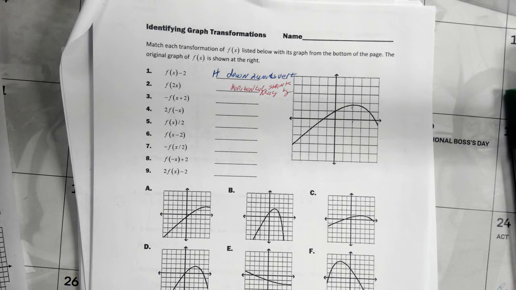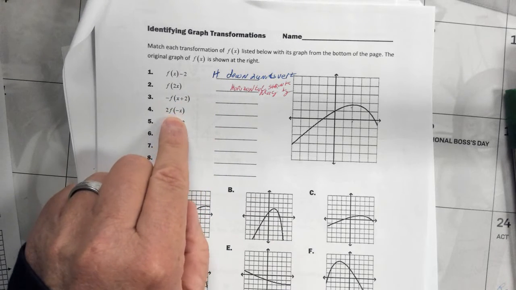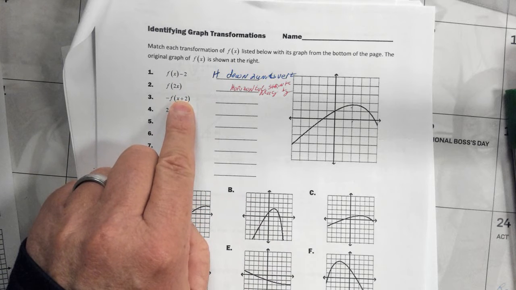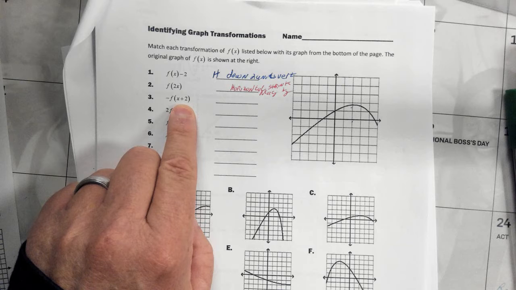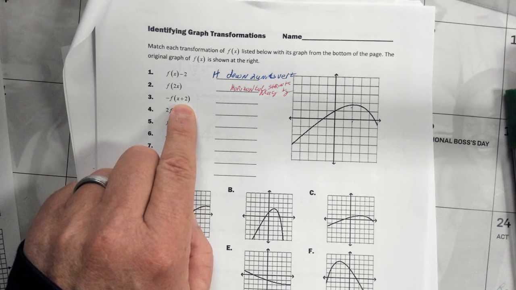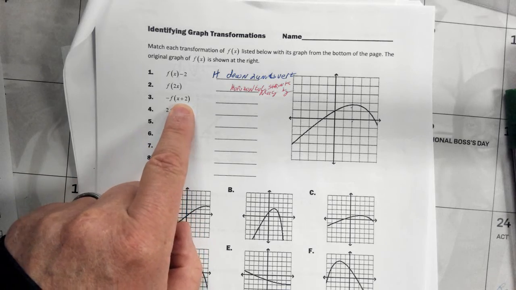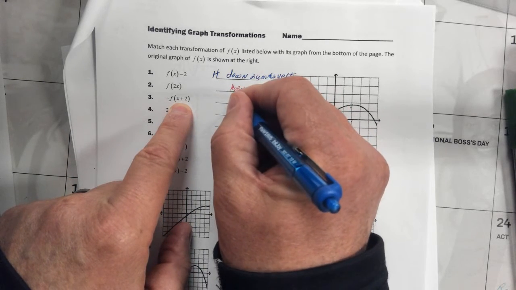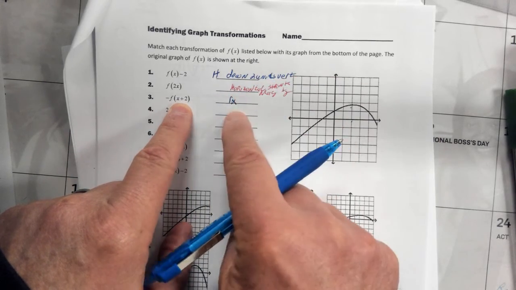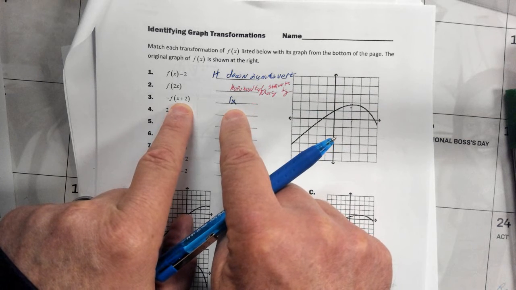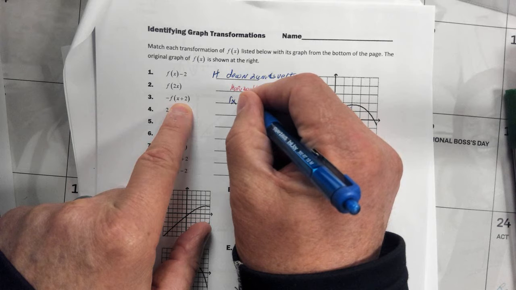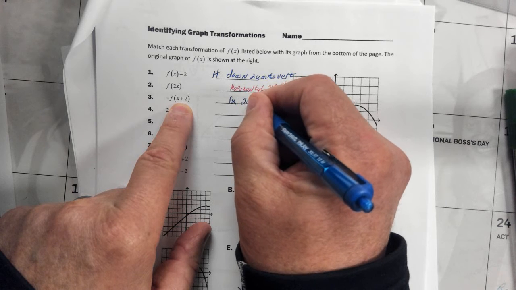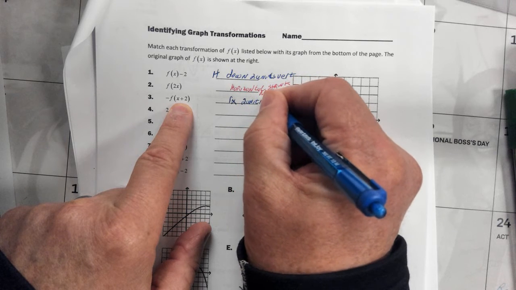My advice to you is run through here and then go through and describe what's happening here. The number 3, you should be able to say what's happening real quick. What's happening there? Who's telling me? Reflection over the x and a shift of 2 to the left. Okay, so it says reflected over x, so I'll write r of x. That's how I write it, so I don't have to write out all that stuff. Then it shifted 2 units horizontally left.